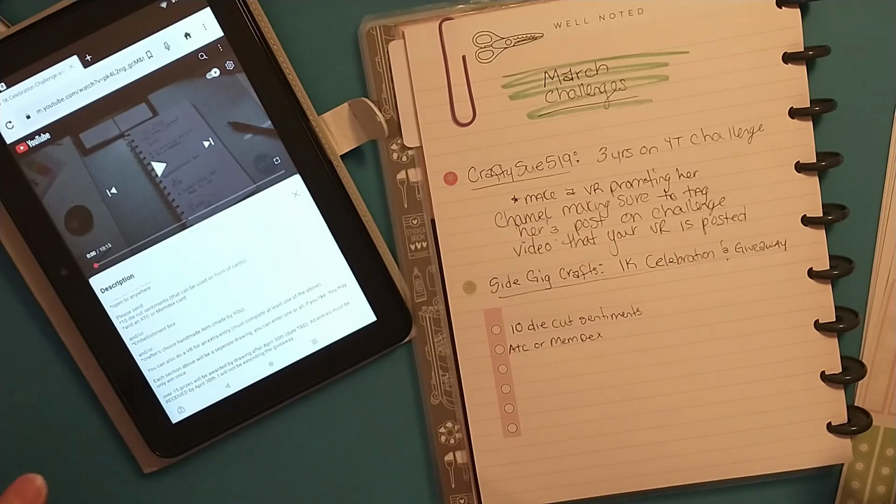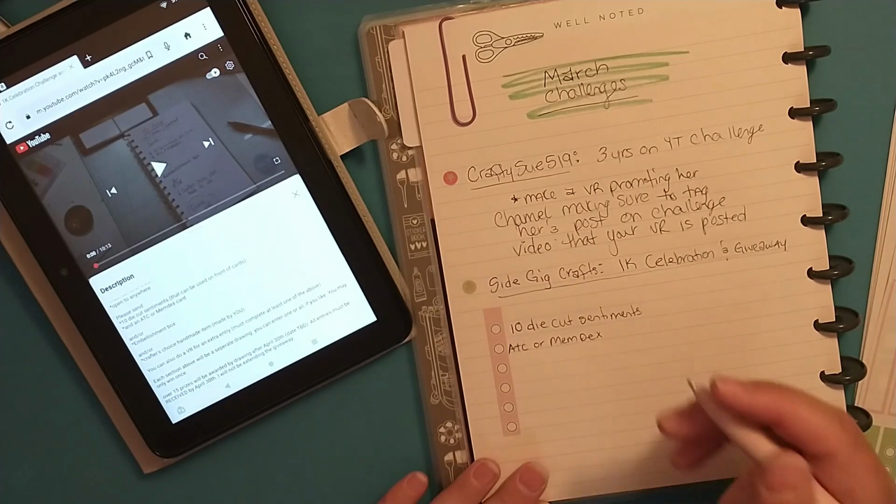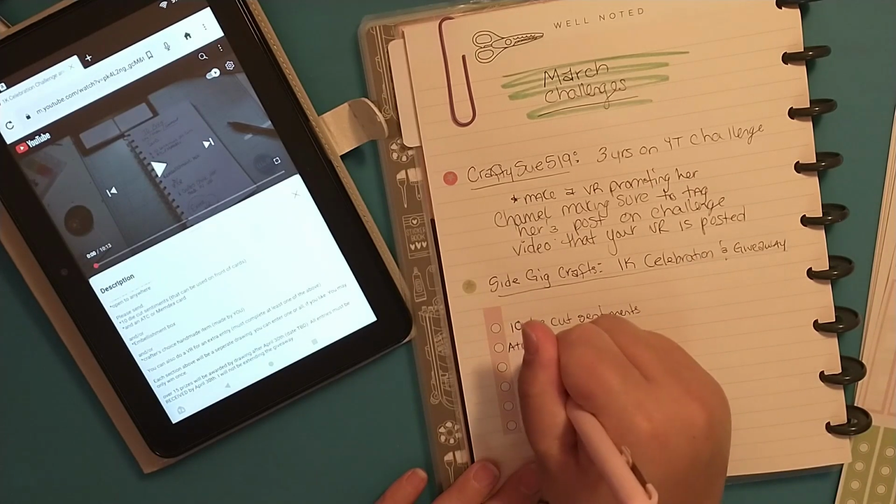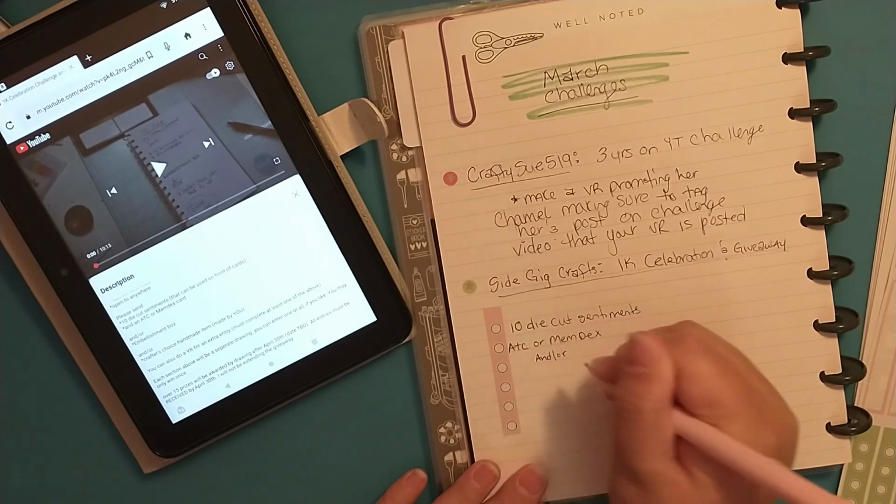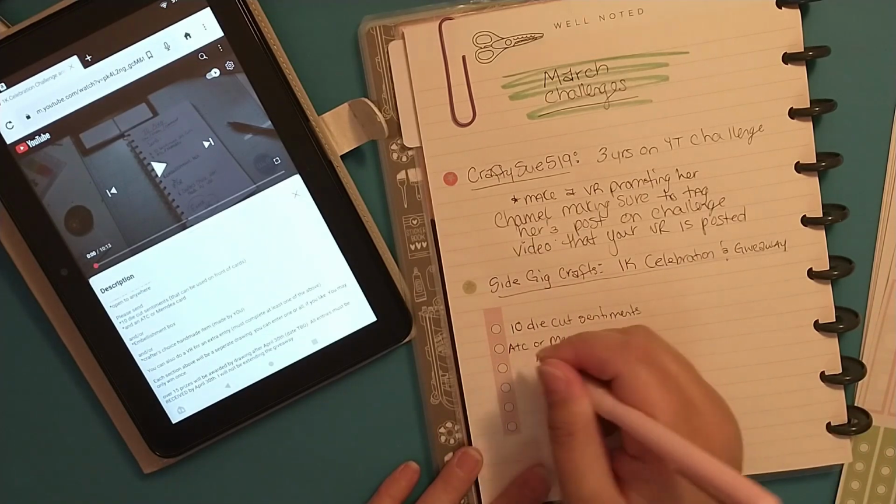She also says that you can do a VR for an extra entry, must complete at least one of the above. So I'm going to put or, and she says embellishment box.